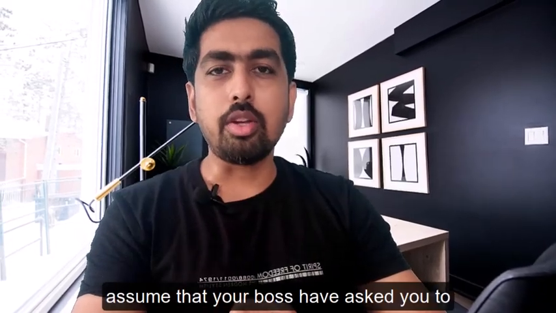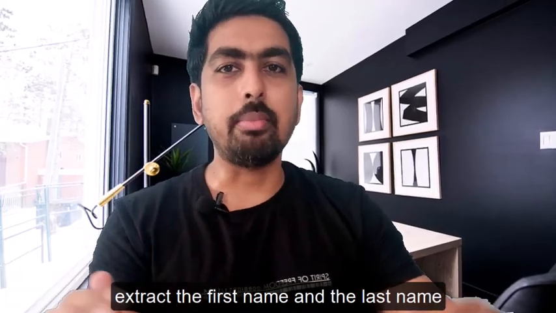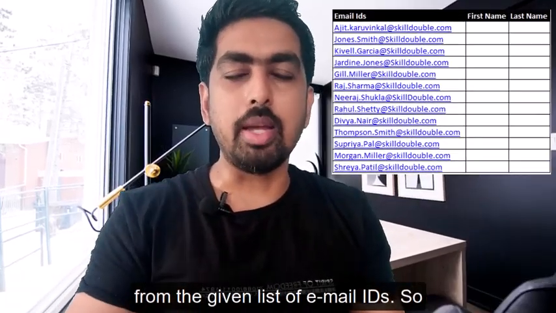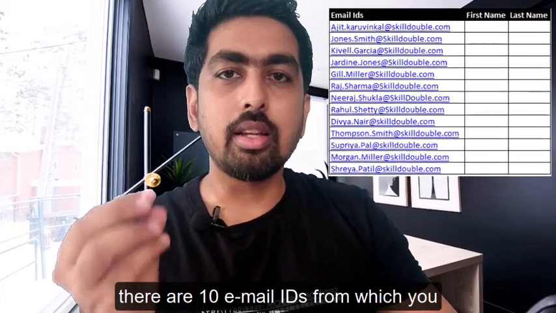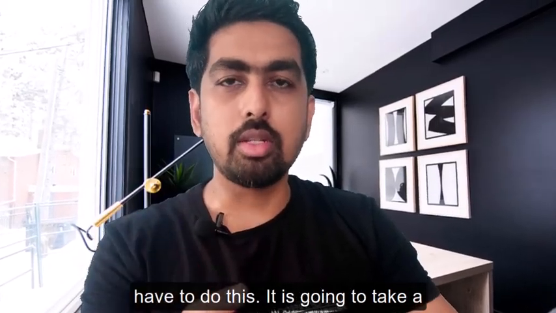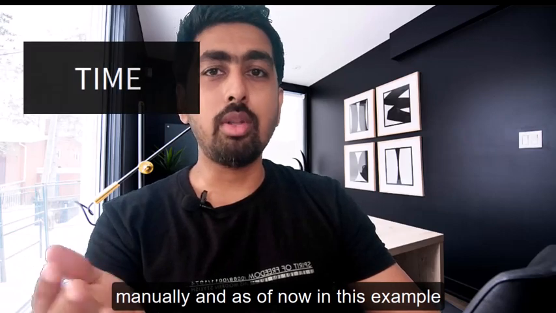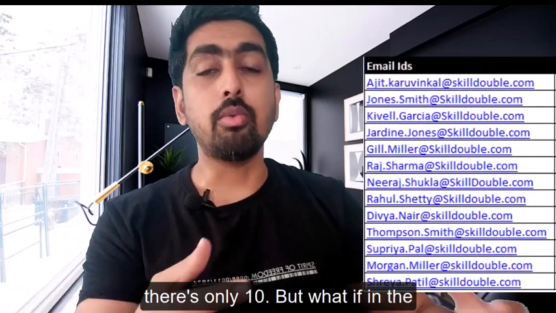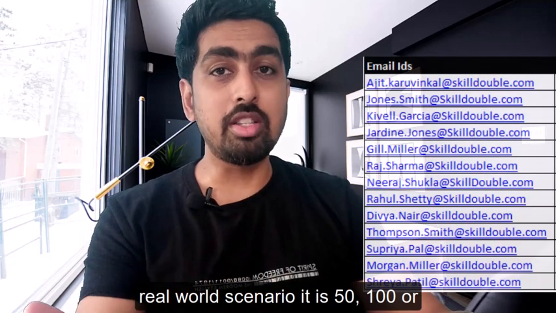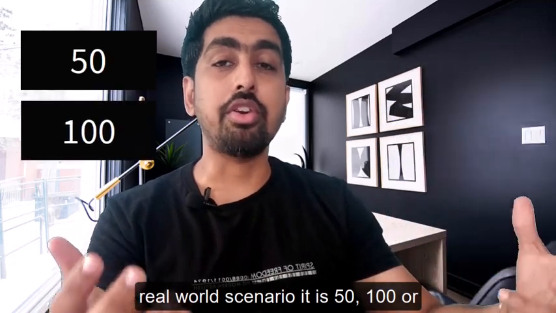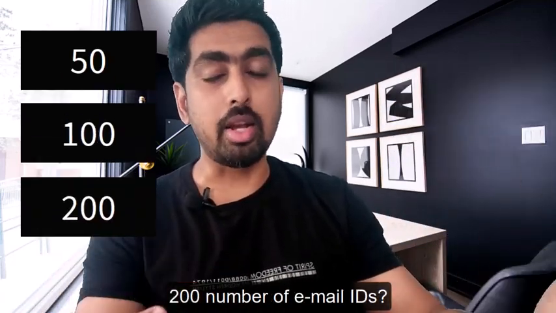Let's assume that your boss has asked you to extract the first name and the last name from the given list of email IDs. So there are 10 email IDs from which you have to do this. It is going to take a lot of time if you're going to do it manually. And as of now in this example, there's only 10. But what if in the real world scenario, it is 50, 100 or 200 number of email IDs?